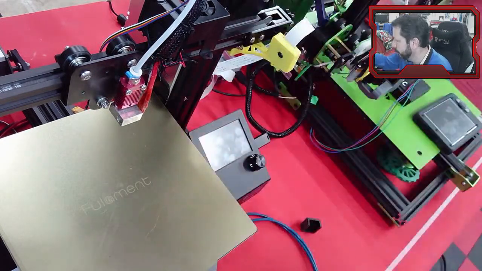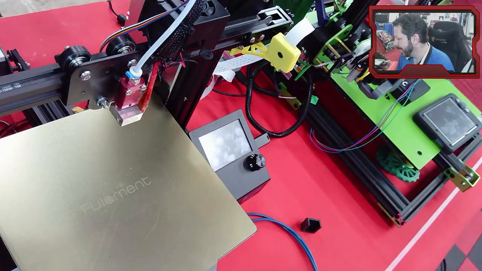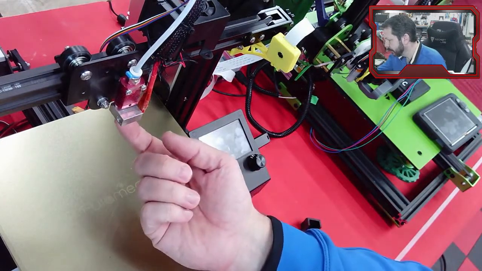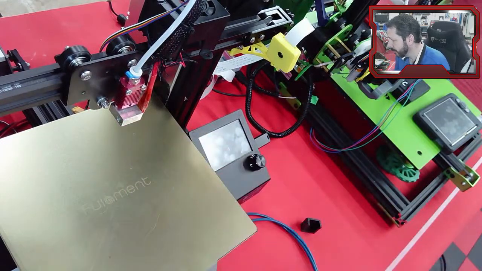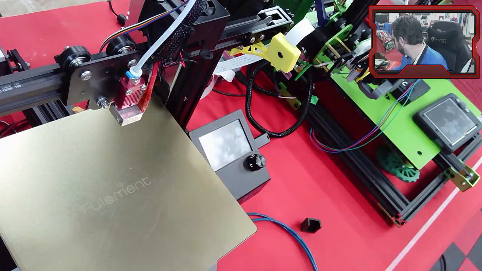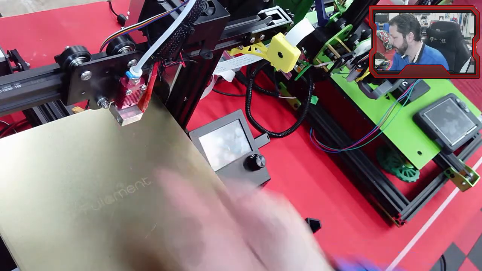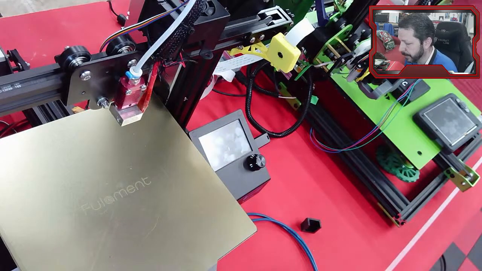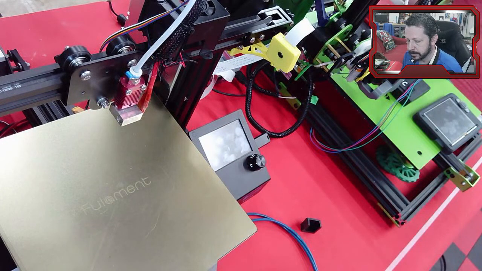So heat it up, pull the filament out, and I would not take the nozzle out while it's cool. Even though it's going to be hot, I would heat this block up in order to get the nozzle out. It's heat cycled a couple of times, and the one from the factory is going to have been put in that way to begin with.